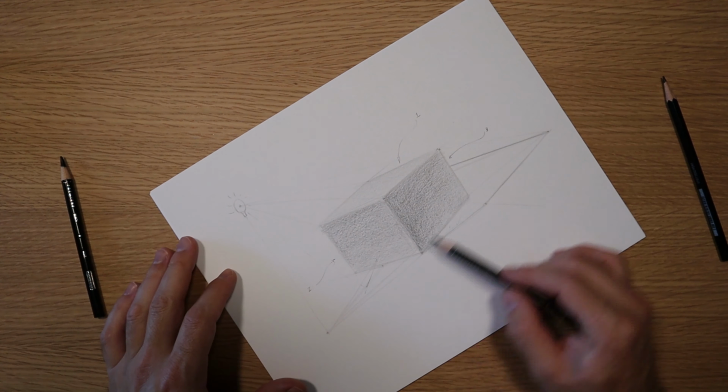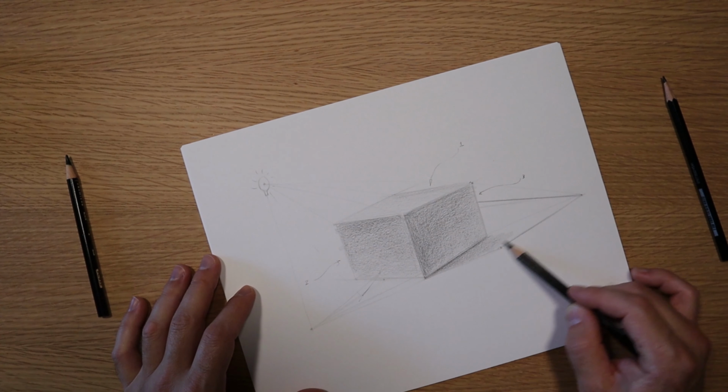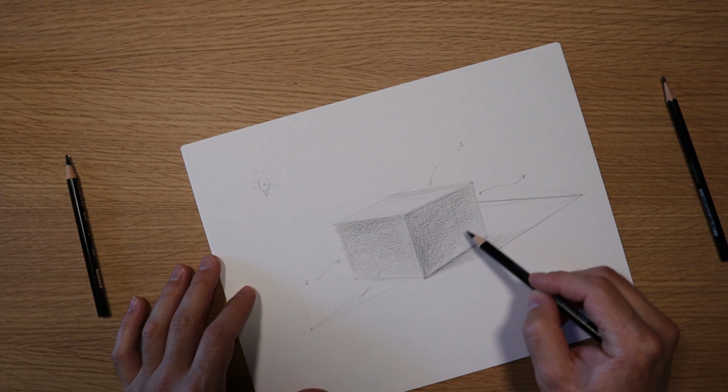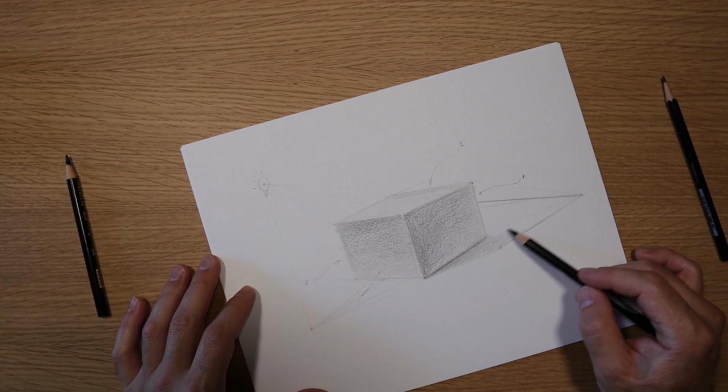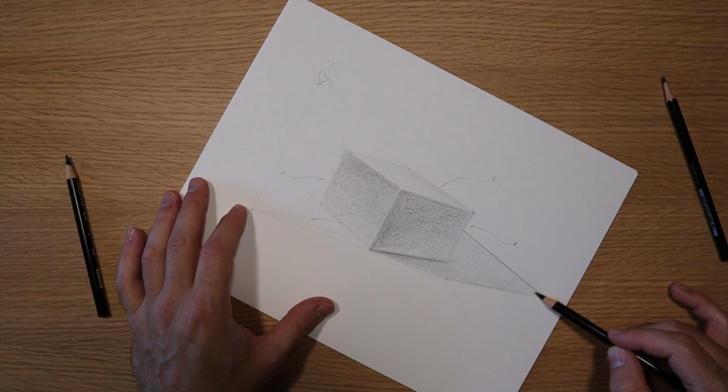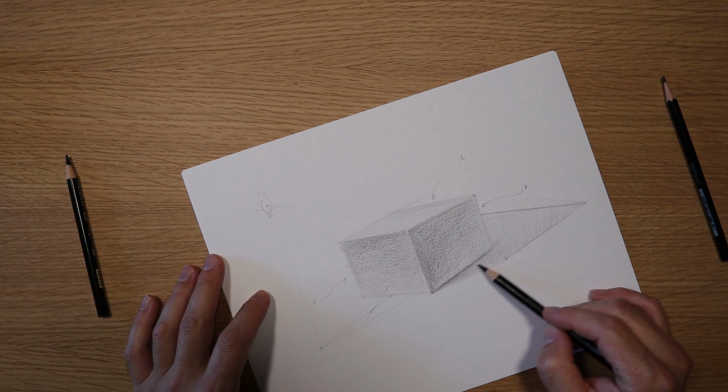Whereas as you start to move farther away from the cube and farther out onto this table surface, similar to what happens on the 2 and 3 surfaces, you'll get reflected light from the environment that fills the shadow, right? So the shadow itself, as it moves farther away from the source of the shadow, which in this case is the cube, it starts to fill with more and more reflected light, which makes the shadow lighter.